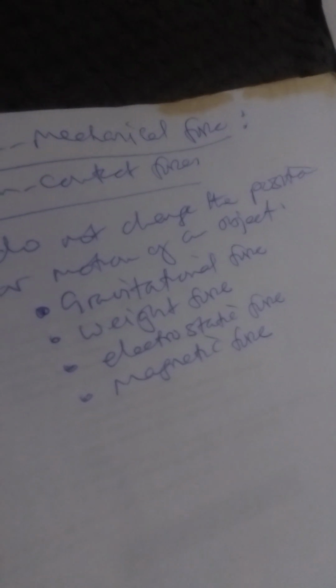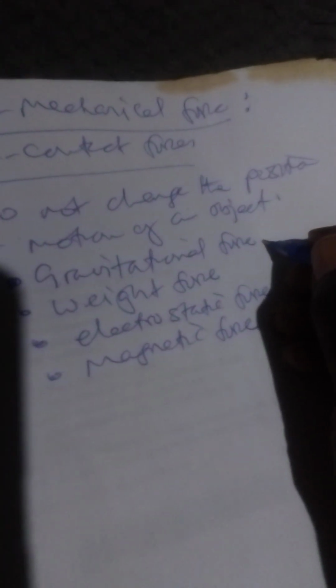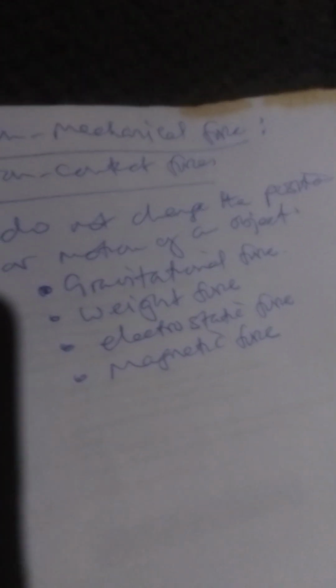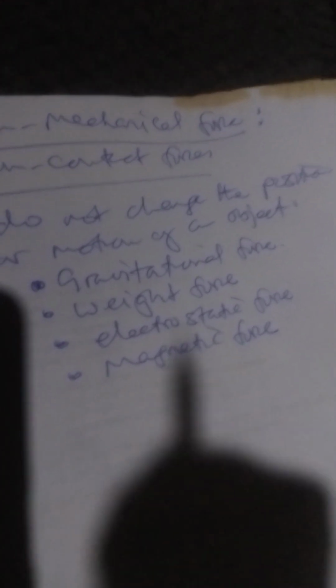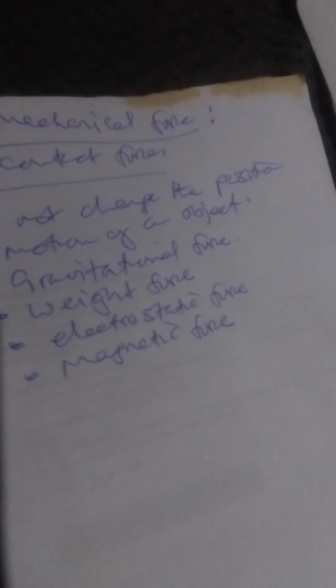Altogether, these are the main non-mechanical forces. What is gravitational force? This is a force of attraction between any two objects. Gravitational force is the force of attraction between any two objects.